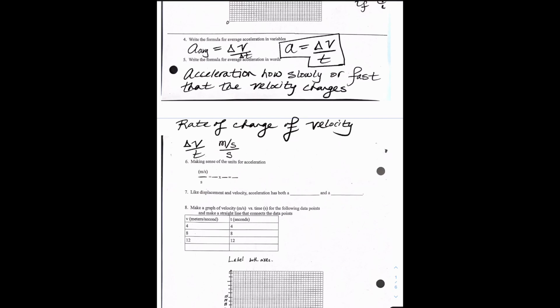All right, well, that's kind of crazy looking, right? How do we deal with that? Meters per second divided by seconds is the same as taking meters per second and multiplying by 1/seconds.